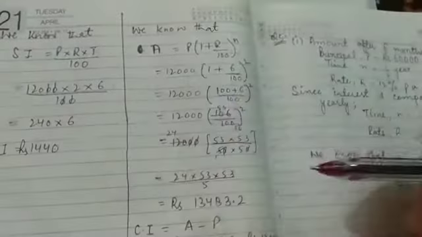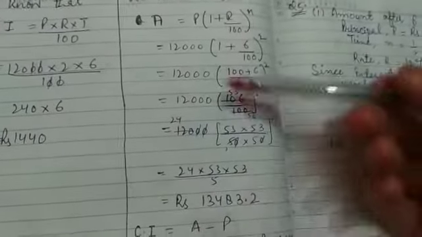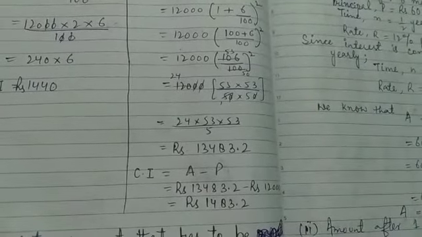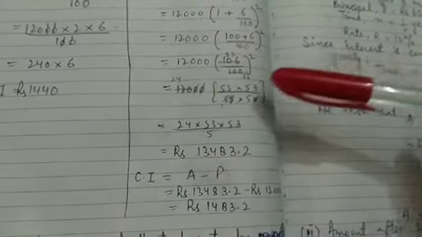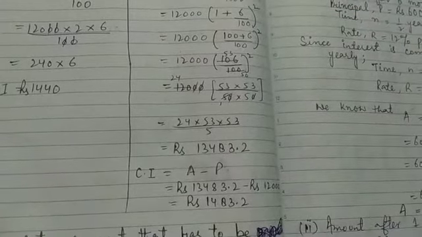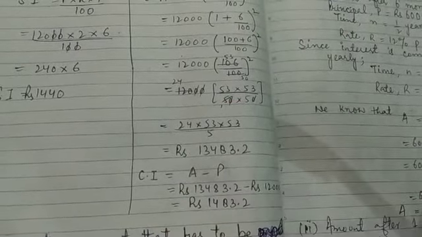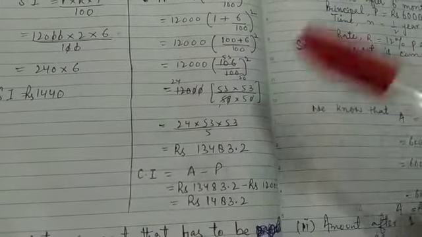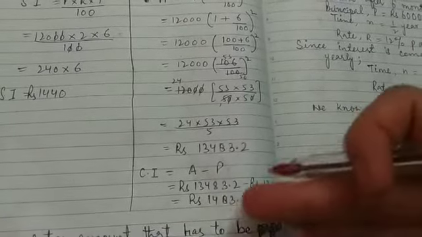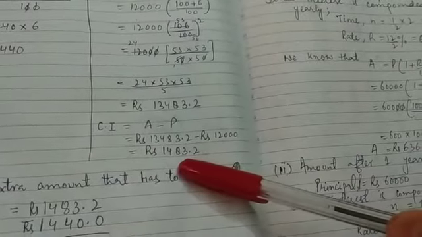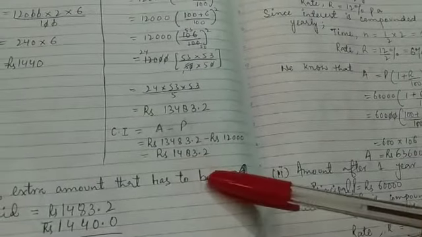You can just do it yourself and just see how I have done it. So after that the answer is coming out to be 13,483.2. But this is not my compound interest, it is just the amount. So now for compound interest I have to subtract the principal from the amount. So my amount is this, principal is this, and the compound interest is 1483.2.